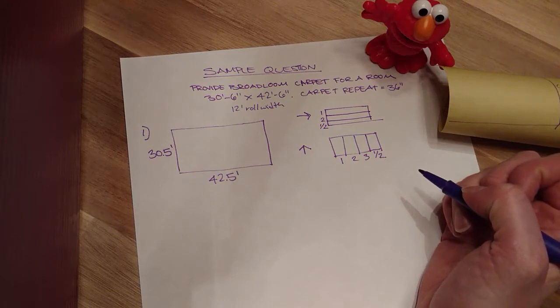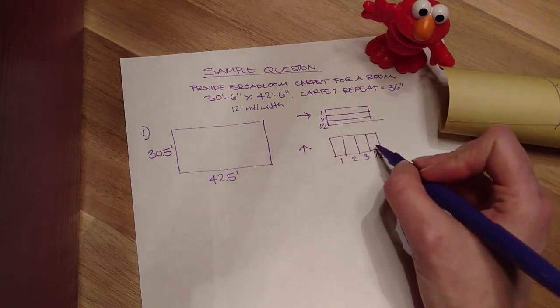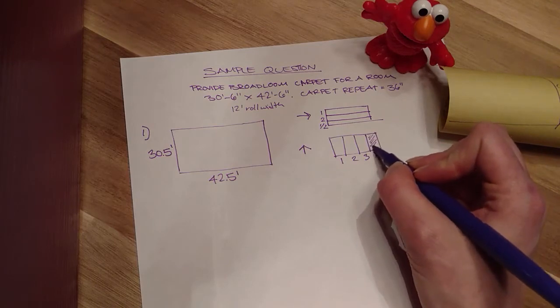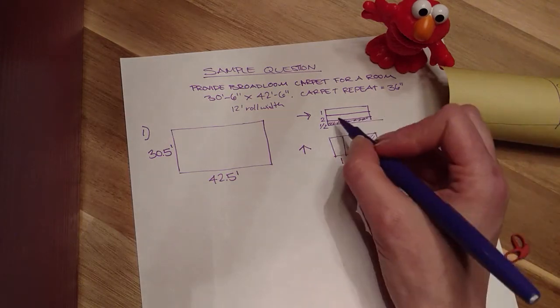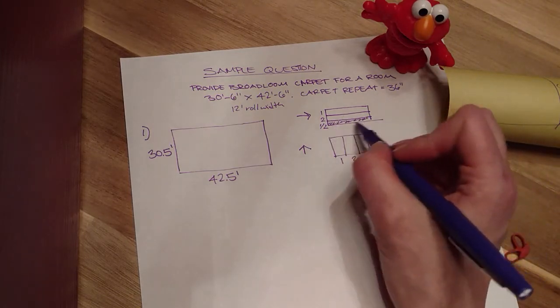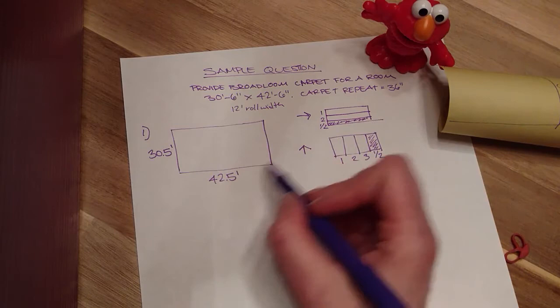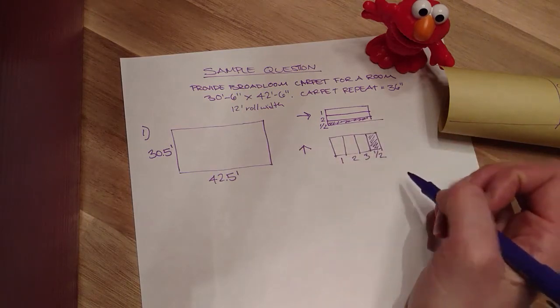So we know that we're going to get less waste by doing it this way, right? Because both of these are about half a width. Here we would have to buy 42.5 feet of that extra width.